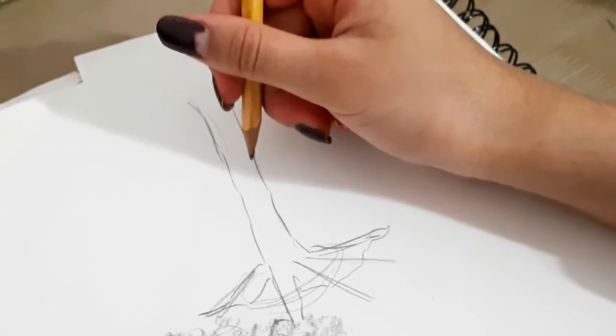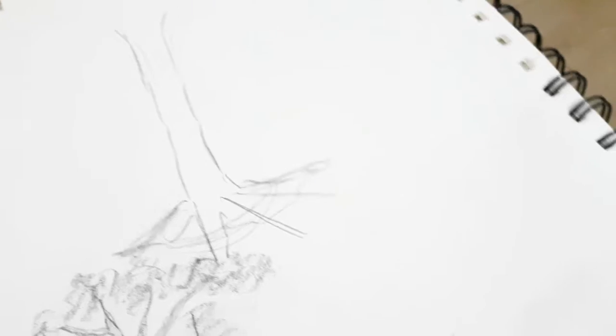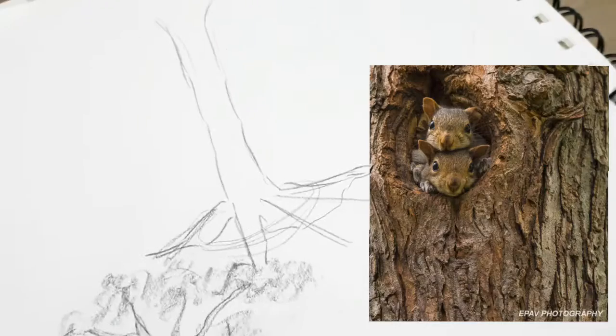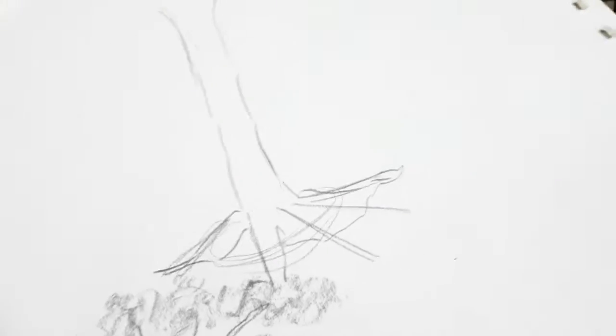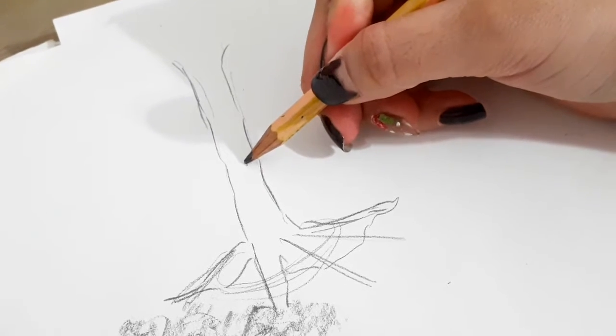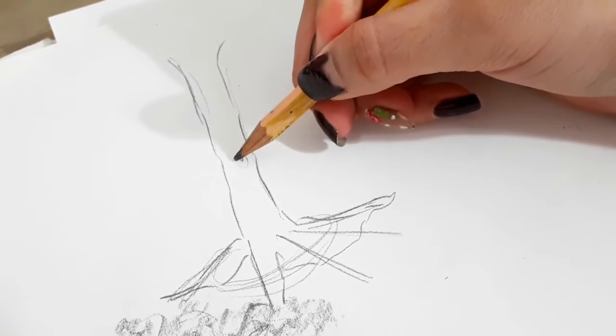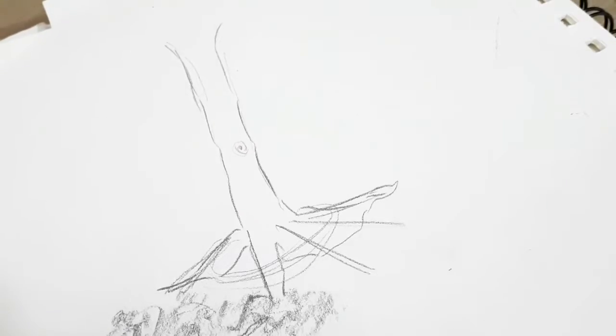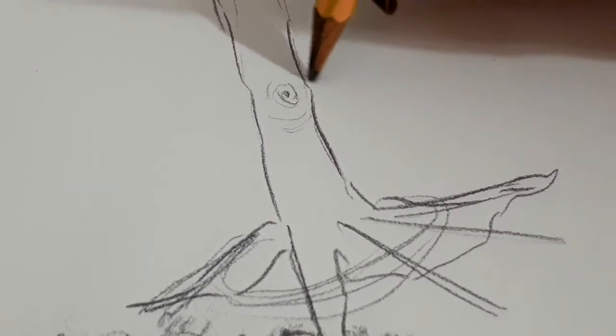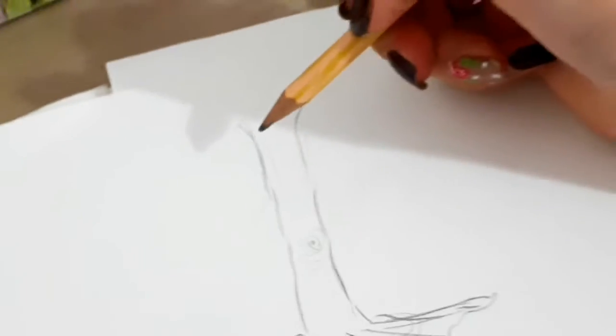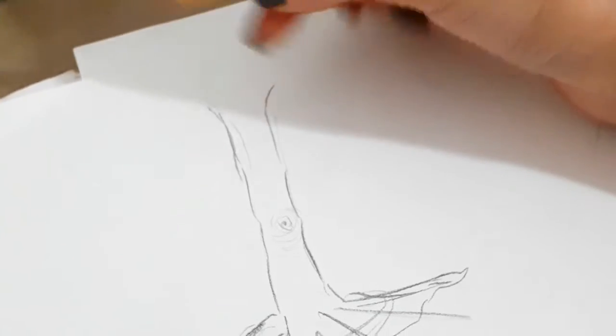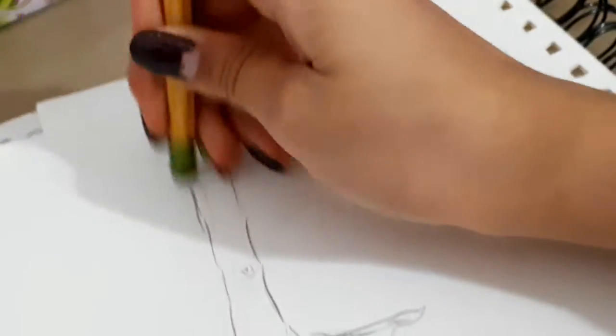Normally at the bottom there's a circle, so I think it's for the squirrel's nest or something, but it is always there in trees. So let's start by doing that. It's like that. I'll zoom in. Okay, like that, and we'll try to make other lines going around this circle, just like that.